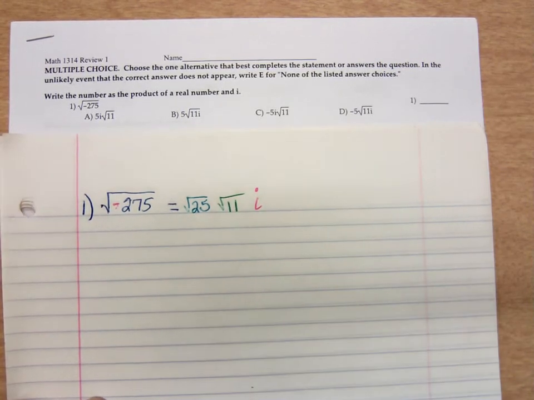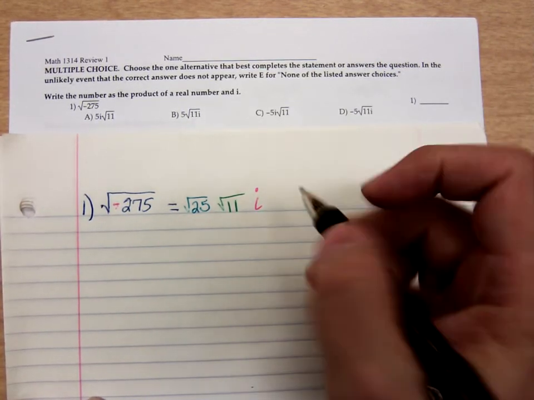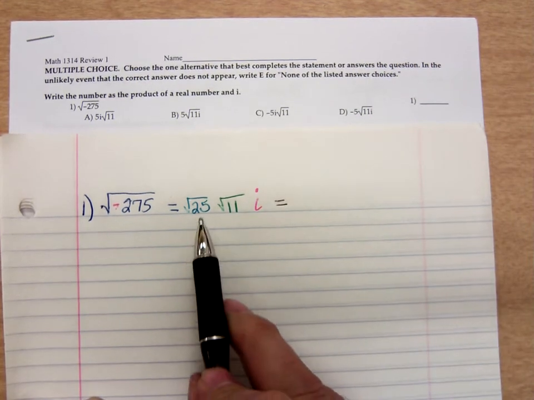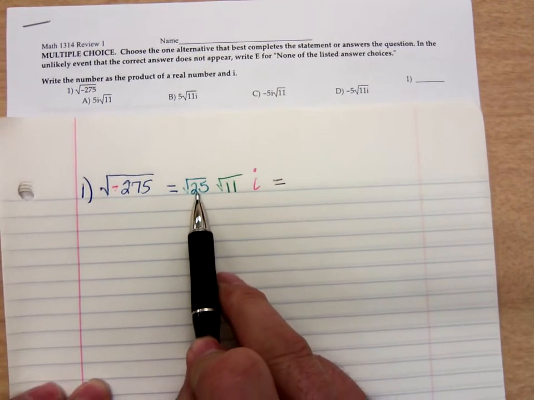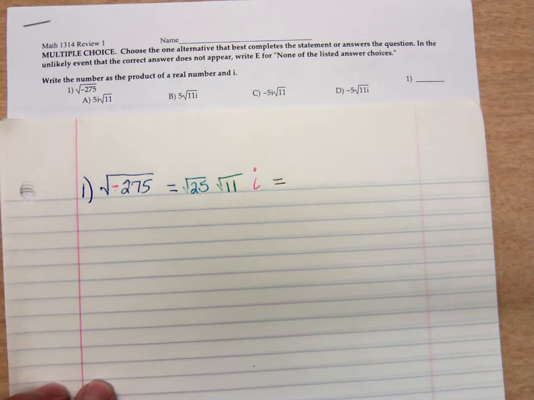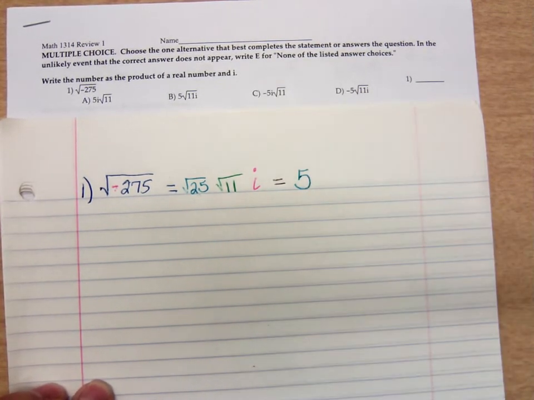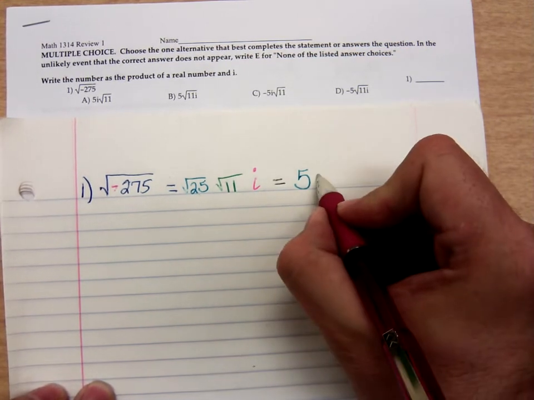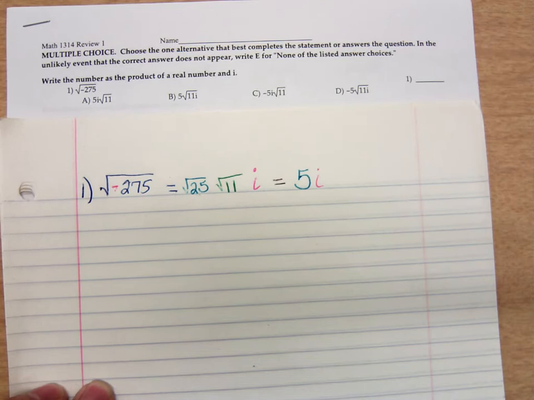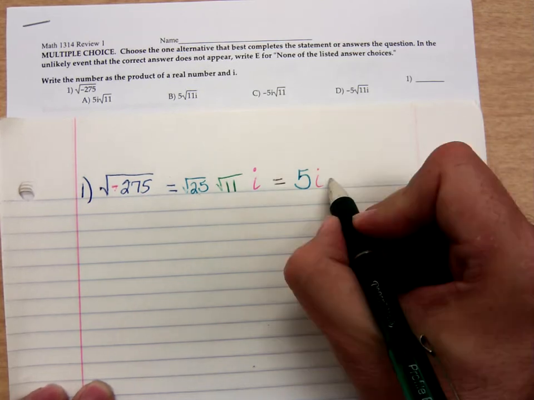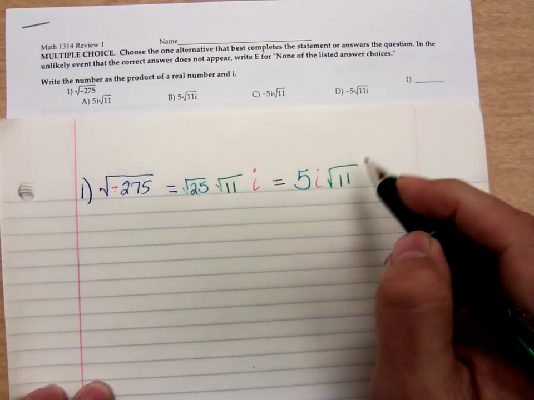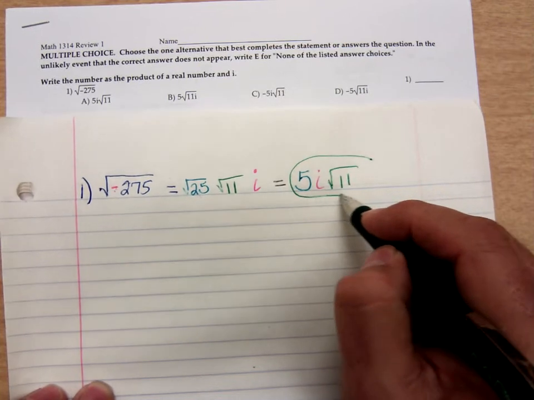And now just simplify from there. That square root of 25 would be 5. And we normally put the i in front of the square root. So 5i square root of 11. And that's how the answer choices are.